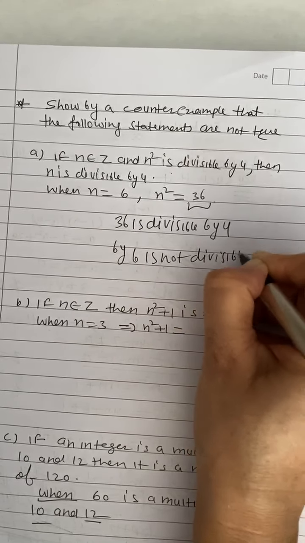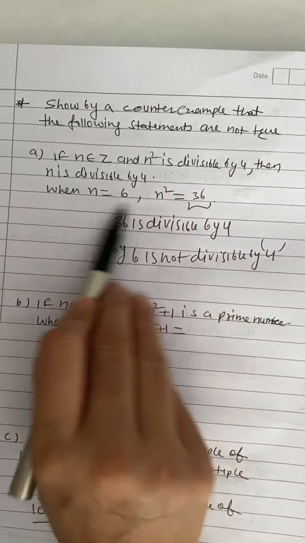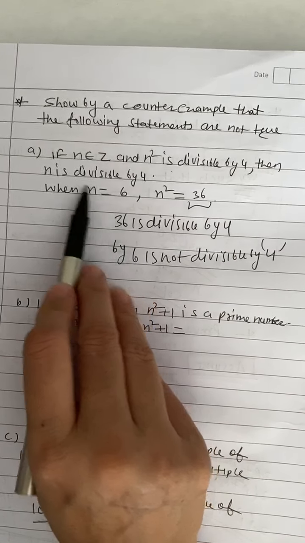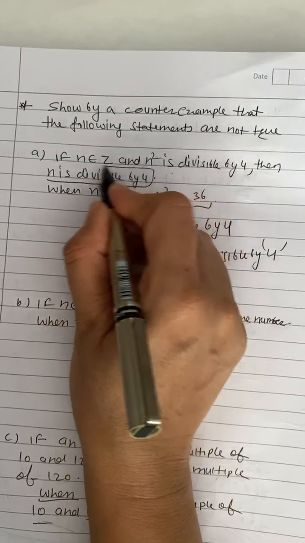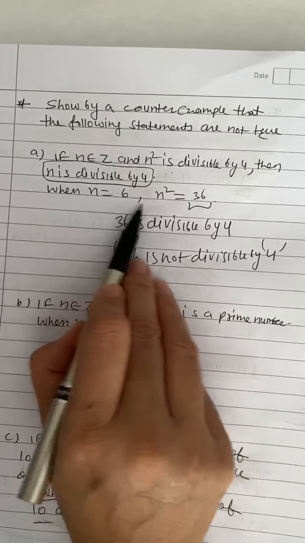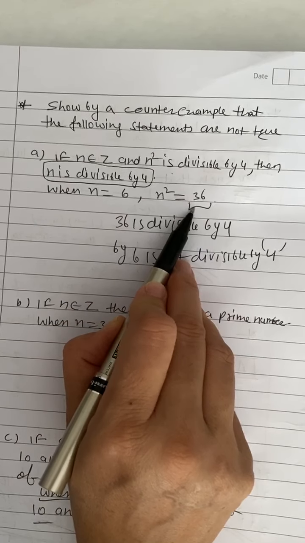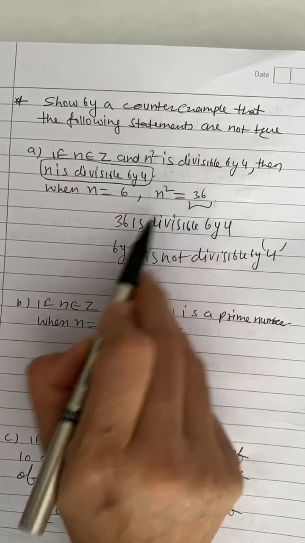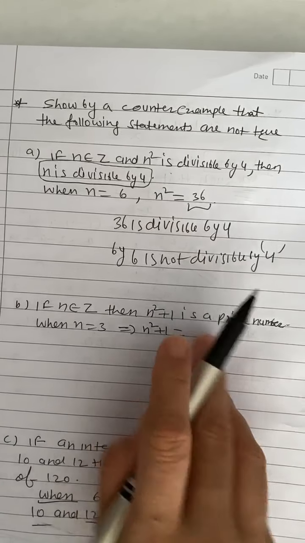But this is not the only example. You can have other examples also. So we started with any number, and I'm doing this because of the contradiction. Let's say n is equal to 6. N squared, which is 36, 4 times 9 is 36, so it is divisible by 4, but 6 is not divisible by 4.